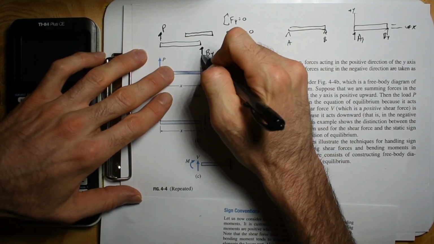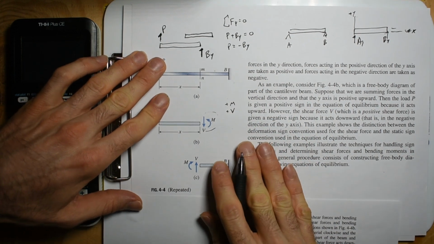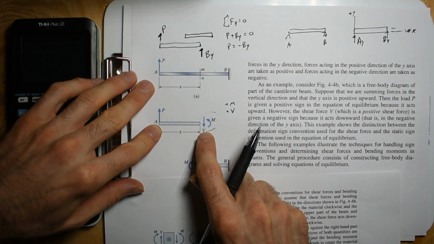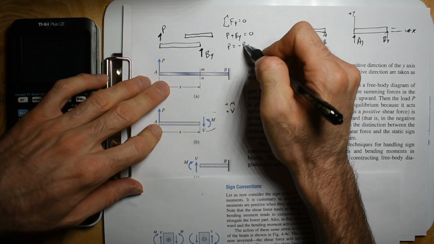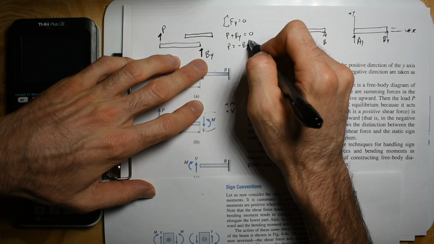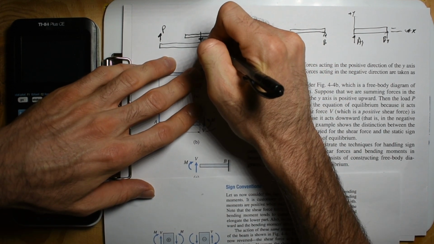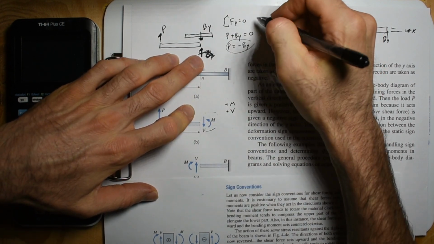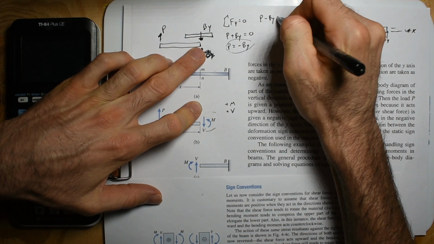So, by convention, we just have all the arrows going in the positive direction. But with shear, we say that, hey, this downward direction is positive. So in the free body diagram, we got a negative answer for this. So let's do something bizarre and put BY downward, and then see what we get for summing the forces. We're going to have P up minus BY is equal to 0.